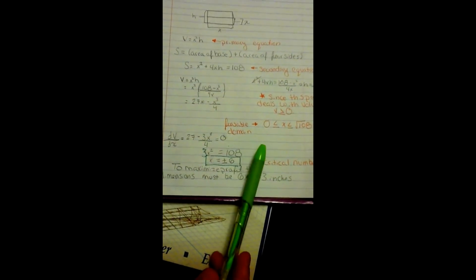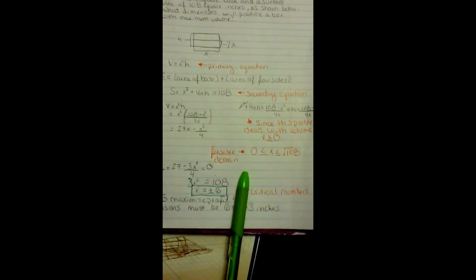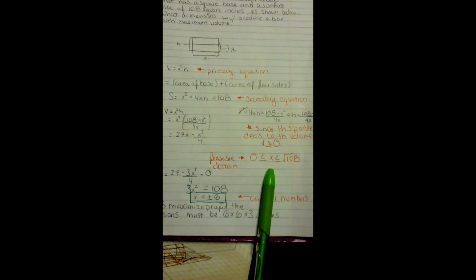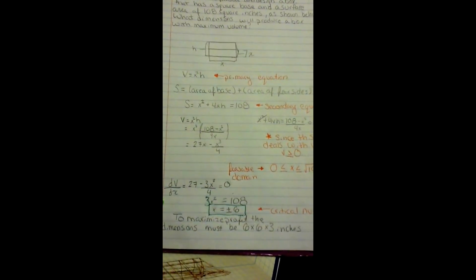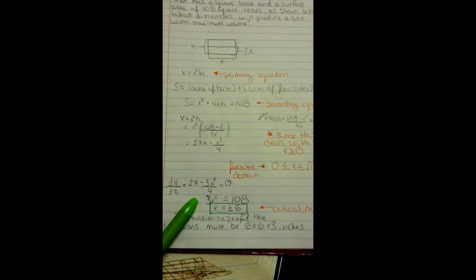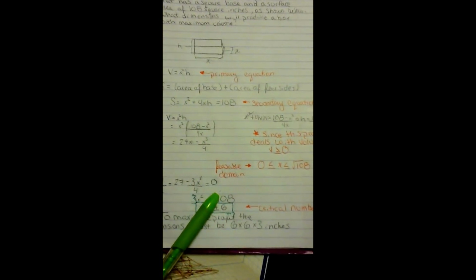Now we take the derivative, and we use the chain rule. The feasible domain is 0 is less than x, which is less than or equal to the square root of 108. This is the domain. The derivative is dV over dx equals 27 minus 3x squared divided by 4, and we set the equation equal to 0.